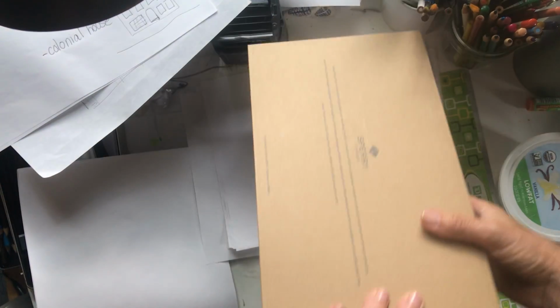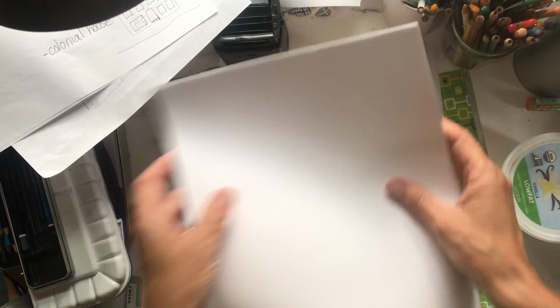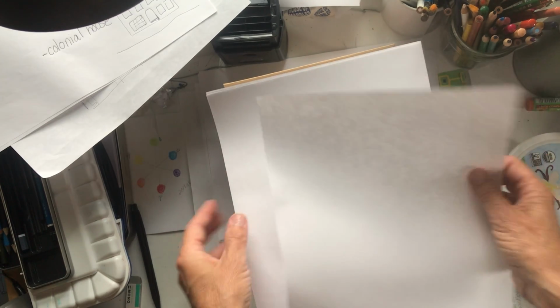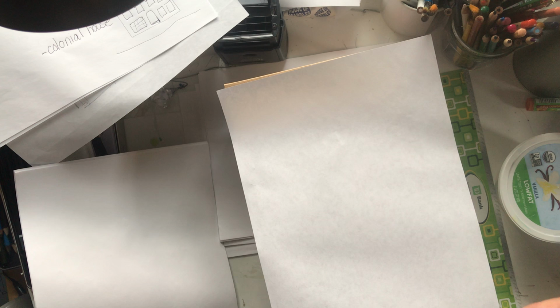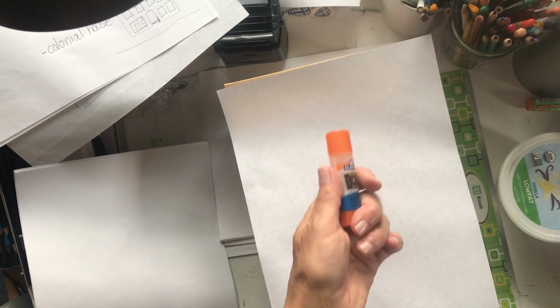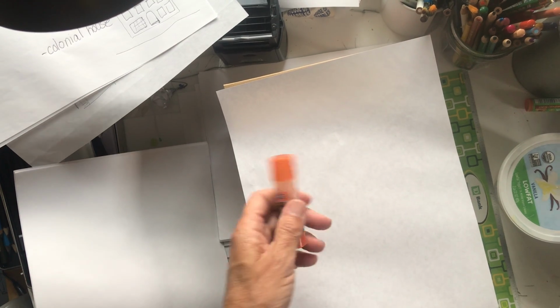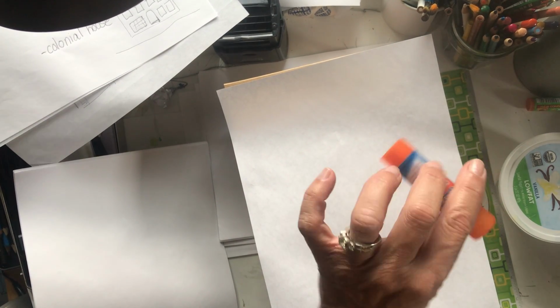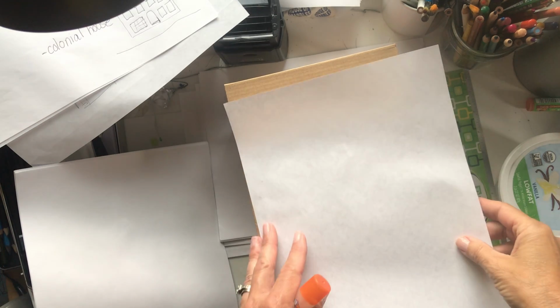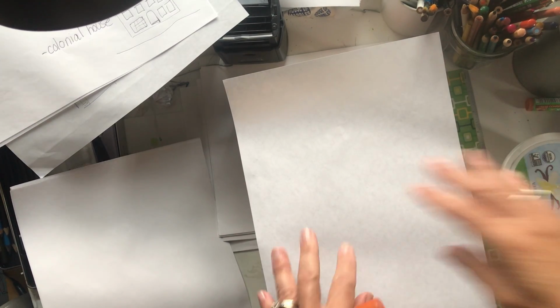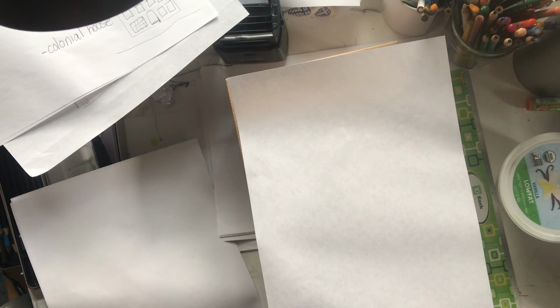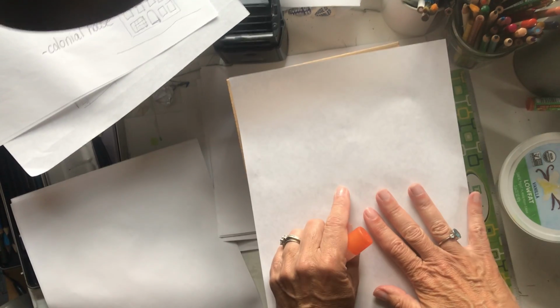Well, I don't know what to think about that. Okay, so I'm going to cover this. I'm just going to use white paper. And look what I found, a glue stick. I found it in a drawer. I don't know how old it is. I haven't bought a glue stick for my own house since my son was probably in grade school, and he's 27 now. So I don't know.